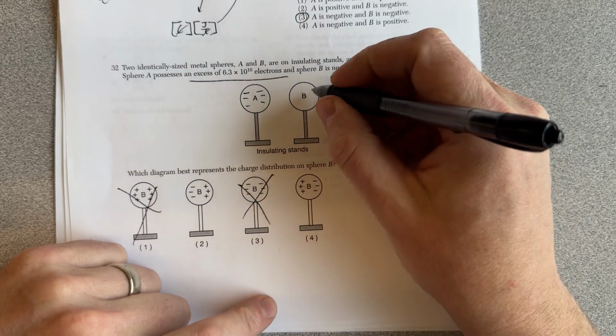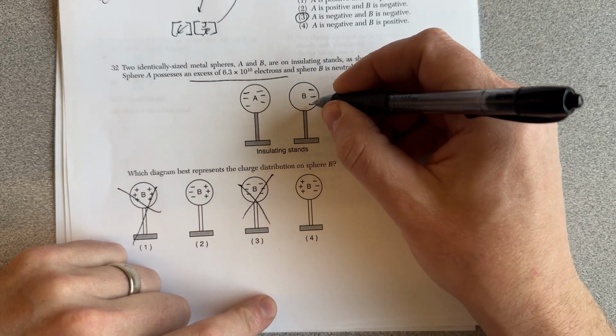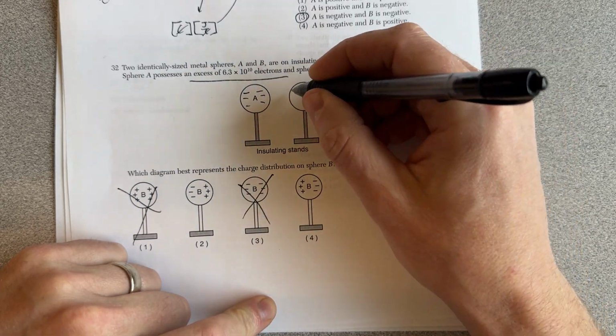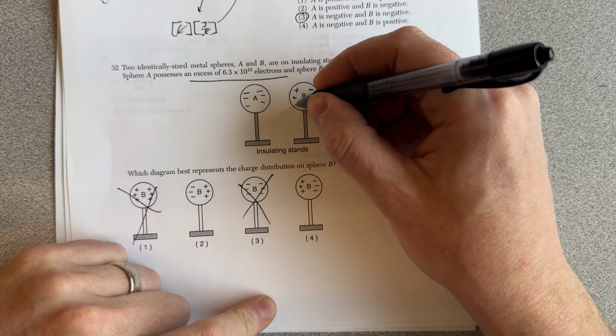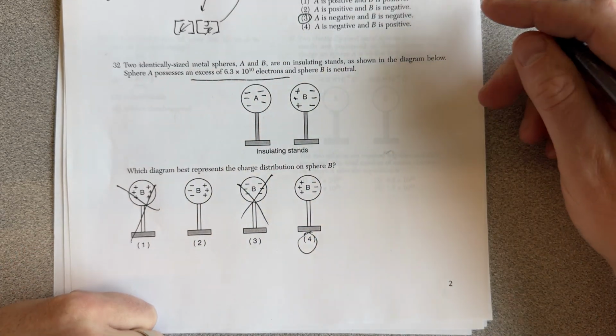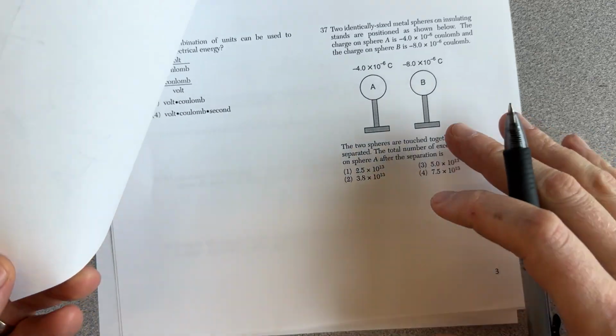So the electrons can move. They're going to move over here. Some of the electrons are going to move over there, right? And it's going to leave this side positive. So it'll be 4. Very good. I love that question. Good one.